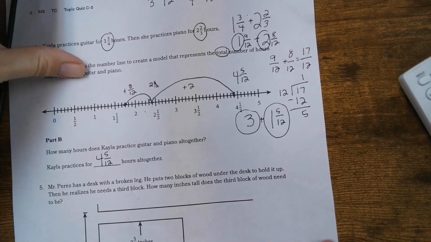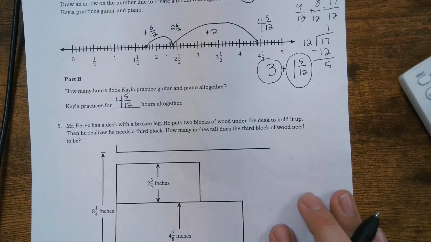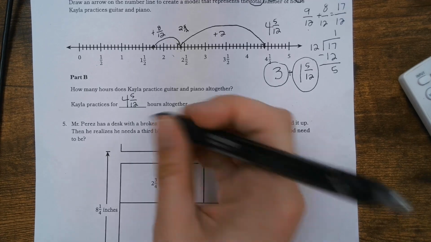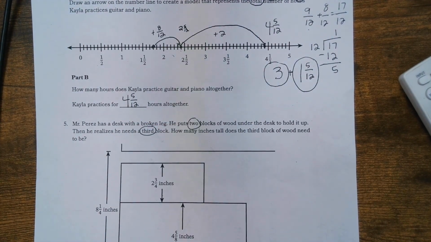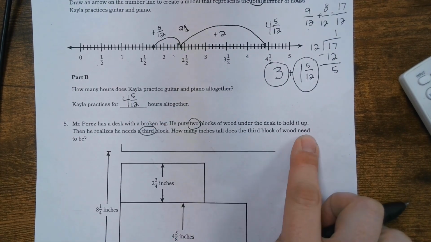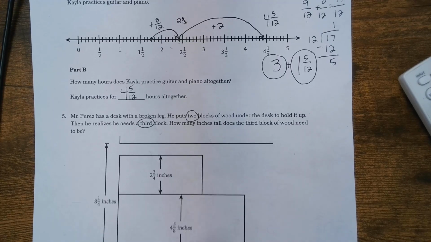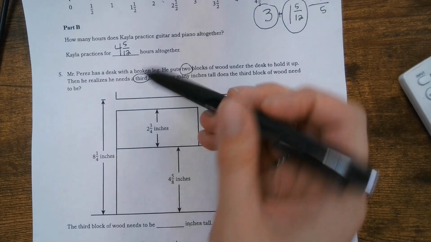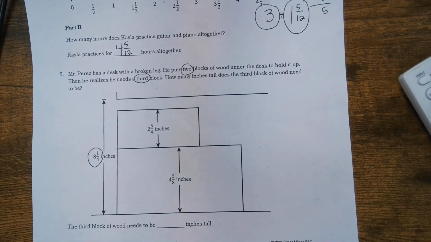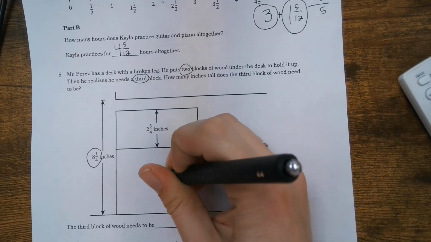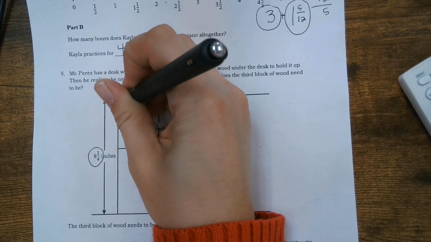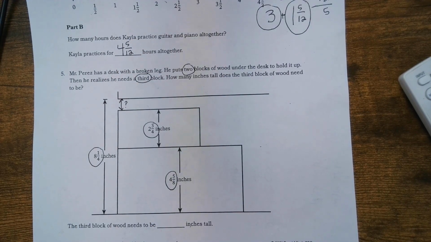And our last one. Mr. Perez has a desk with a broken leg. He puts 2 blocks of wood under the desk to hold it up. Then he realizes that he needs a third block. How many inches tall does the third block of wood need to be? So I can look and I can see, okay, so Mr. Perez needs all of these blocks to total 8 and 1/4 inches. So far, he has 4 and 5/8 and 2 and 3/4. And this is what I'm looking for.